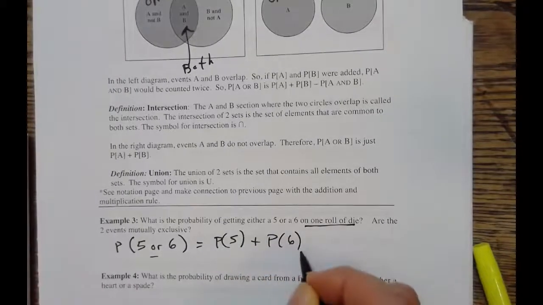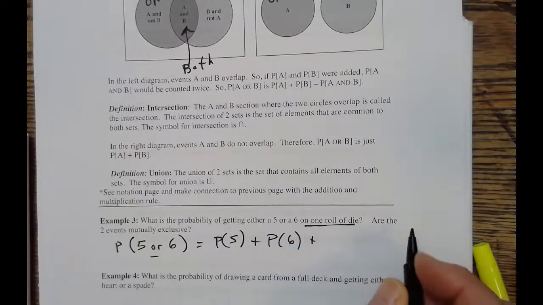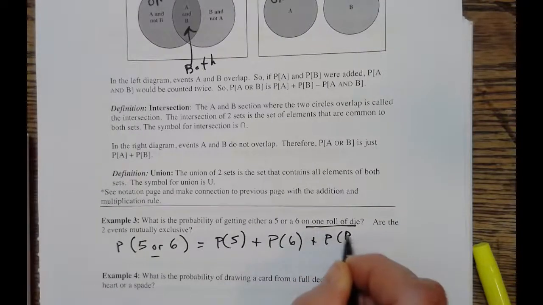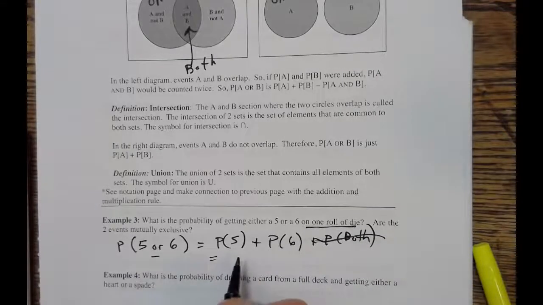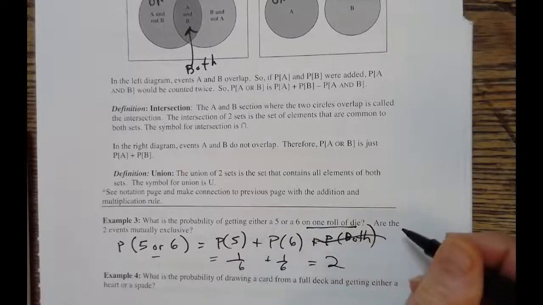How about plus both? Can you get both on one roll of a die? No. So you can't get both, so it's just plus the probability of both, but that's 0. So that's just 1/6 plus 1/6, which is equal to 2/6, because you can't get both on one roll.